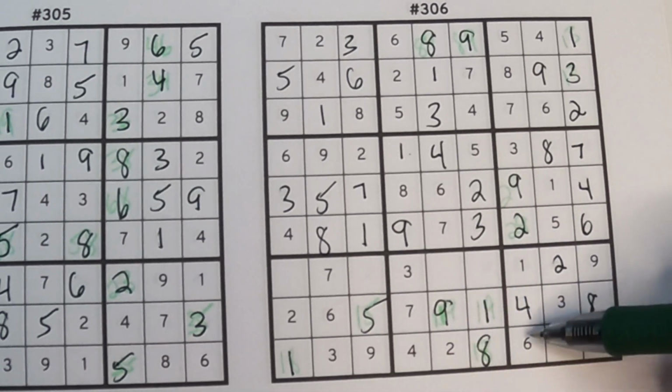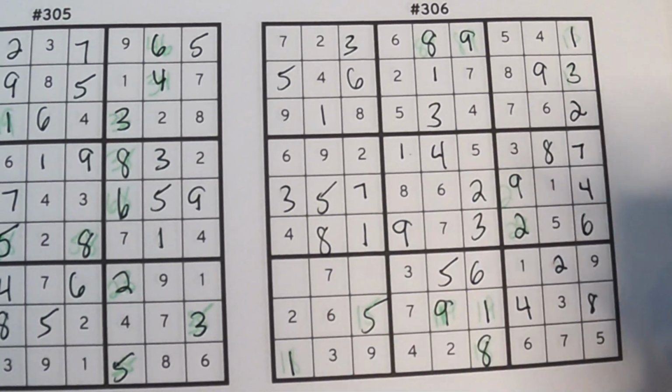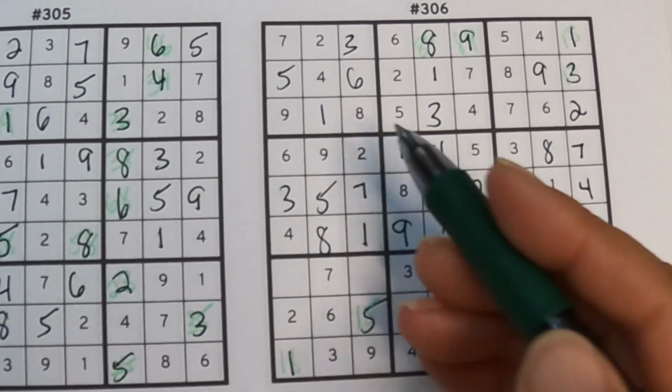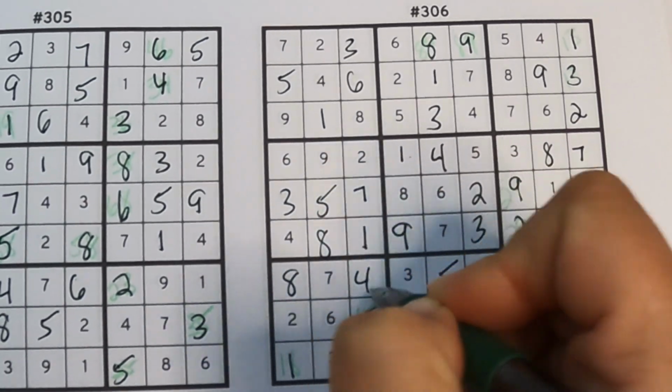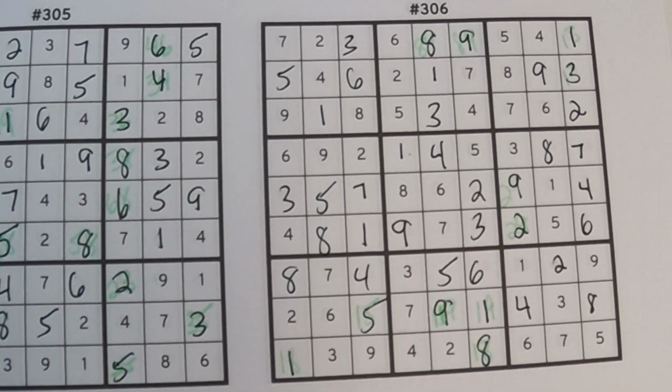For this box now, we're missing 5 and 6. We've got a 5 here, so 6, 5. And for this box, we're missing 4 and 8. We've got a 4 here, so 8 and 4. And there we have it for today's puzzle.